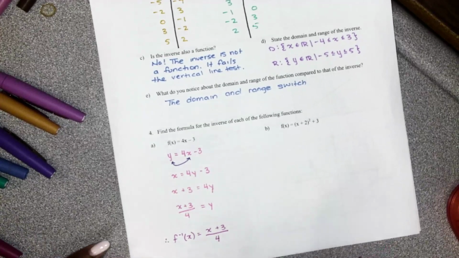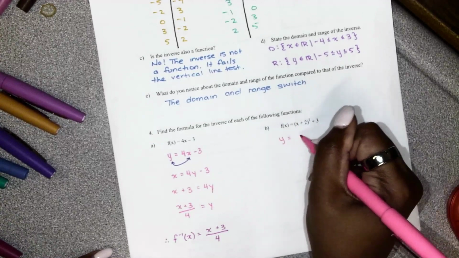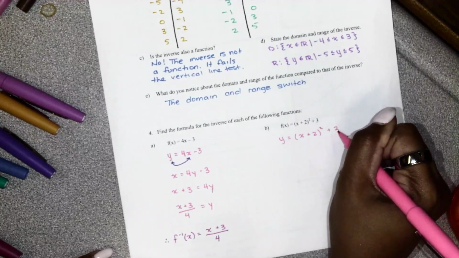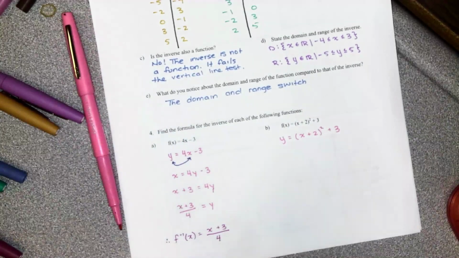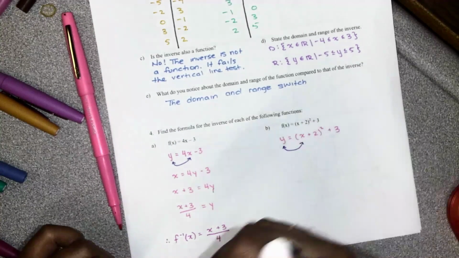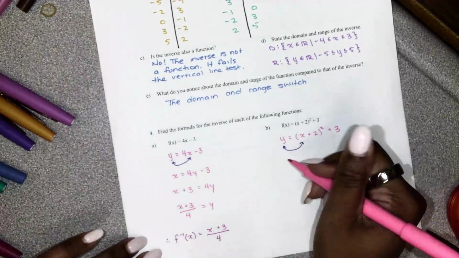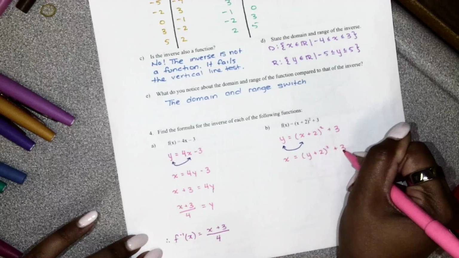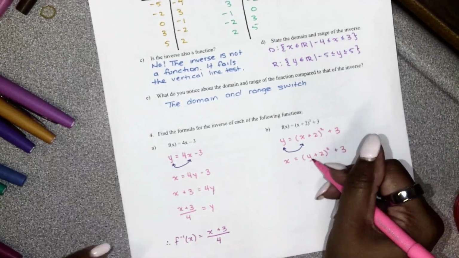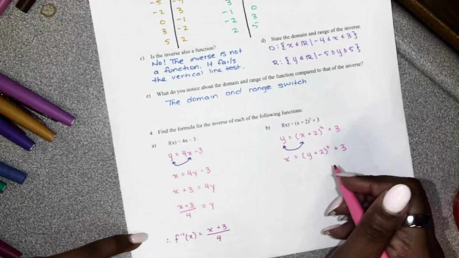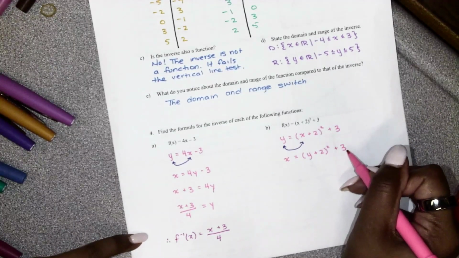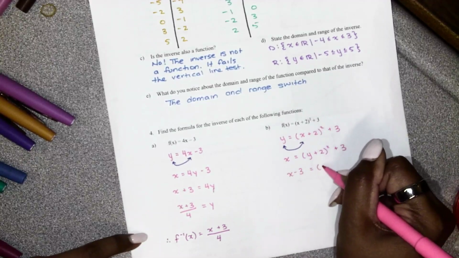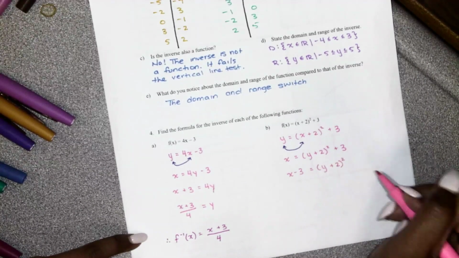Okay? For the last one, we're going to do the same thing. We're going to write it with a y, and we get y equals x plus 2 squared plus 3. We're going to do a little swap. And I'm going to write x equals y plus 2 squared plus 3. And then here, my goal is to isolate for y. Now, this one's a little trickier. The first thing I can easily get rid of is this plus 3 by subtracting 3. So I'm going to get x minus 3 equals y plus 2 squared.